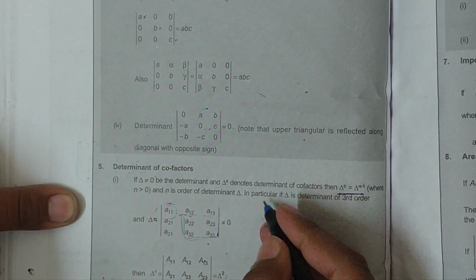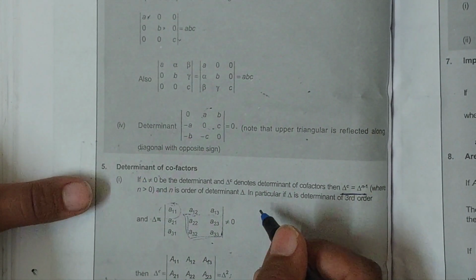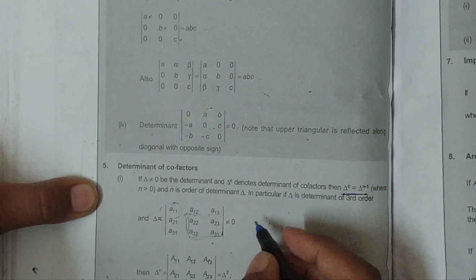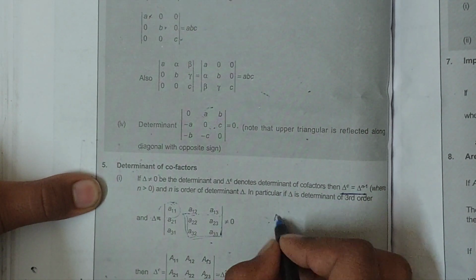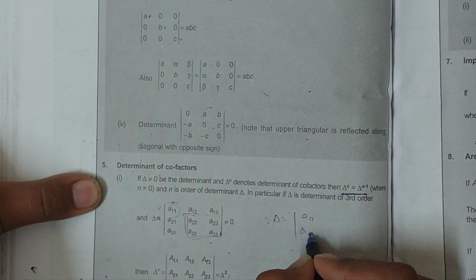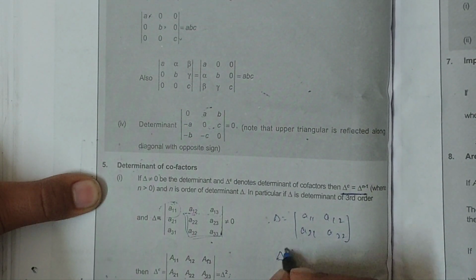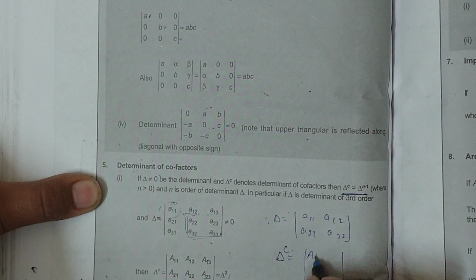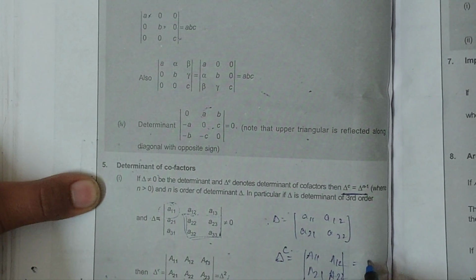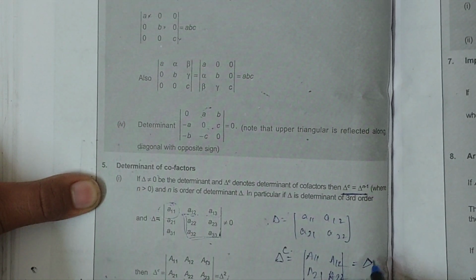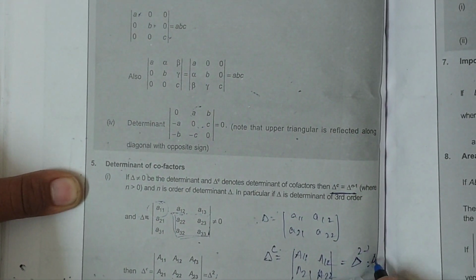But if you have a determinant of order 4, we're not studying that, but you can find it using this formula. For 2, suppose the determinant is something like this, then the determinant of its cofactors a11, a21, a12, this is equal to this determinant. n is 2, so n minus 1 is 1, so it is equal to that determinant.